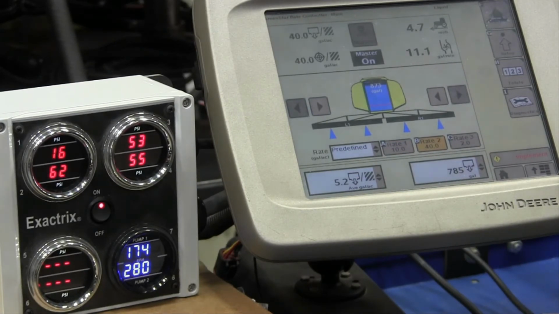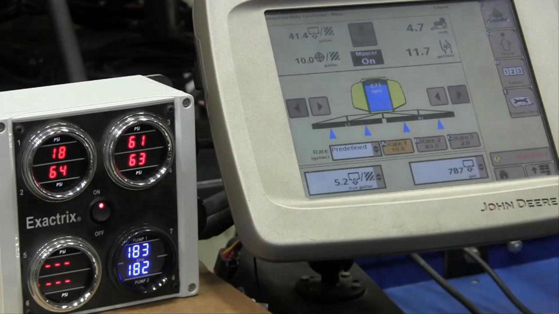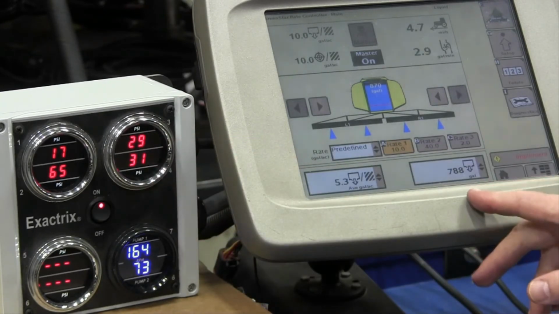Okay, we're there. 5.4 seconds going up. Let's go back down. It's there. 4.16 seconds. So you're getting a full response in about 4 seconds based on the timer going up or down based on pressure.